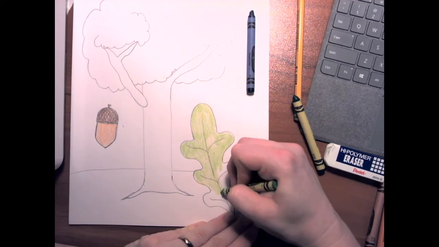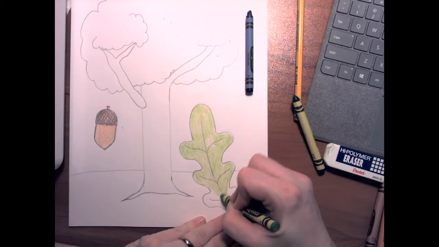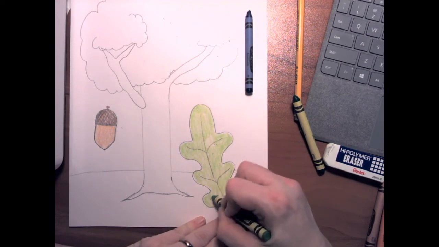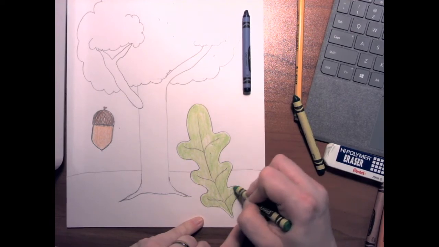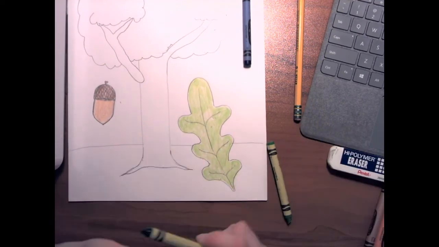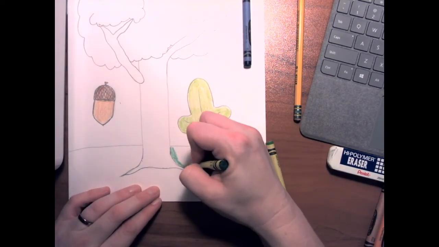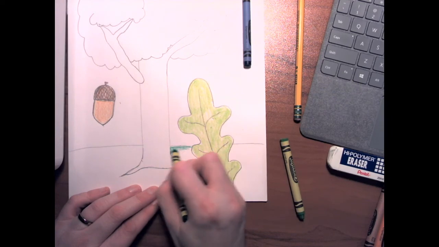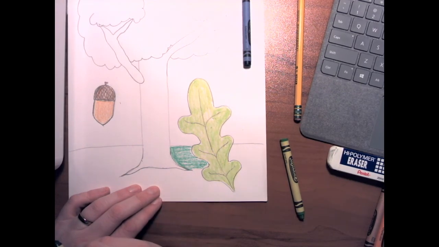And take your time. I'm going a little fast just so you don't have to sit here and watch me color for the next 10 minutes. And I did that one light green, so when I color the grass, if I make it dark green, it'll stand out and it won't just kind of blend in with everything.